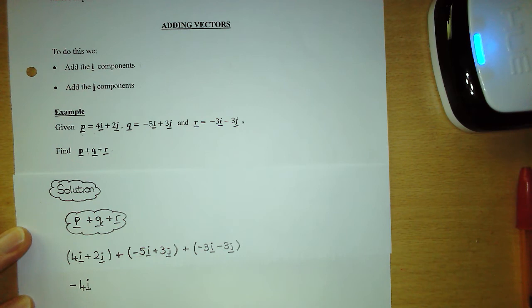We're now going to add all the j components together. So we've got plus 2j plus 3j. That's going to give us 5j. 5j plus minus 3j is going to give us 5j minus 3j, which is going to give us plus 2j. So we've now found the i and j components of our vector, which is our answer. Again, put brackets around it because both of those components belong to our answer vector. And that's our answer.